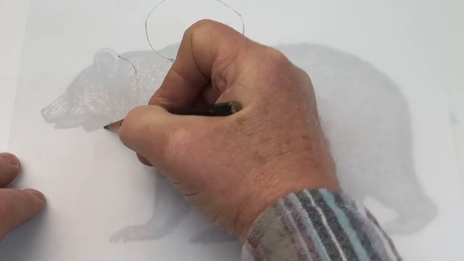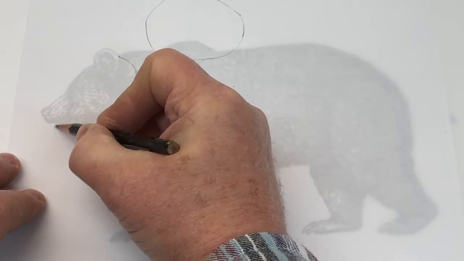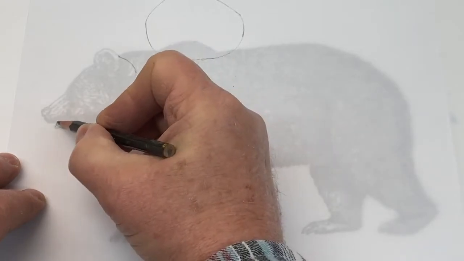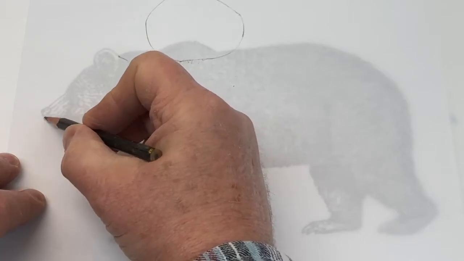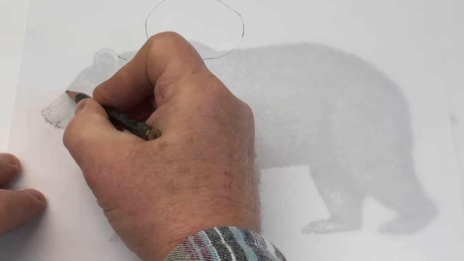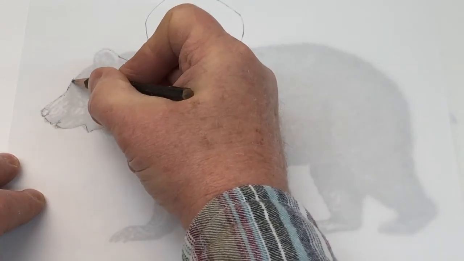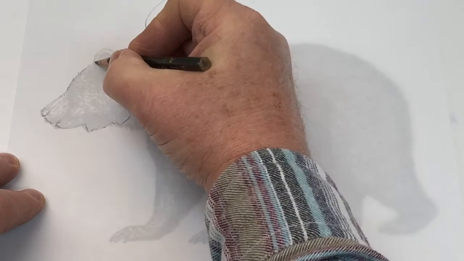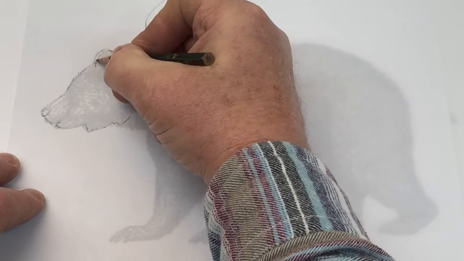Then we go down through here and we're going to trace our own drawing, or trace the drawing that you have. And you can see it has a drop-down mouth. So for now, I'm just going to do the mouth like this, and the nose, and the top of the head, and the ears. Now if you want the ears to move, they have to be separate.